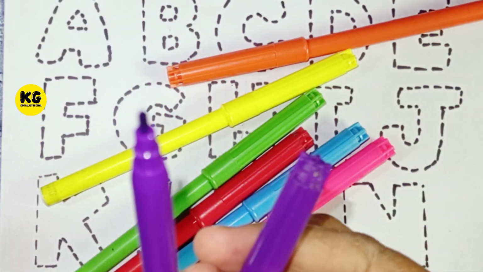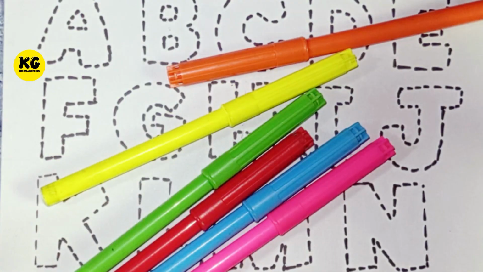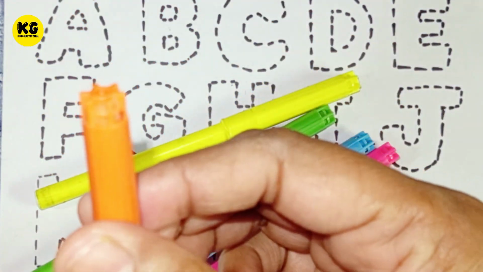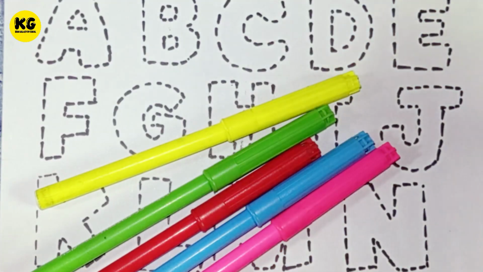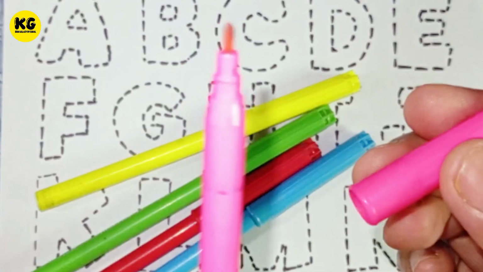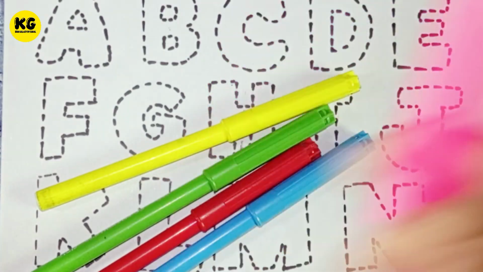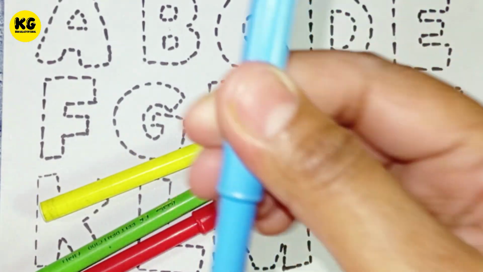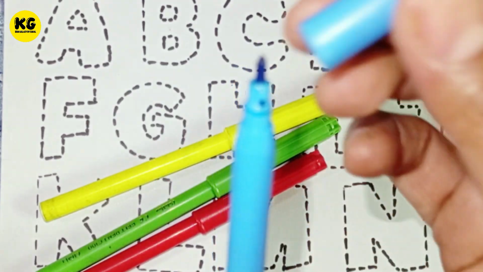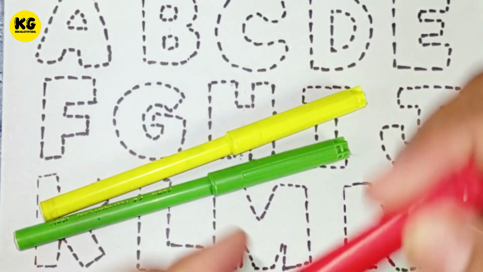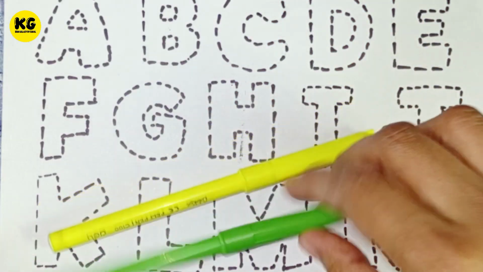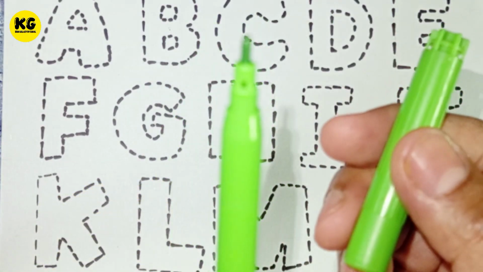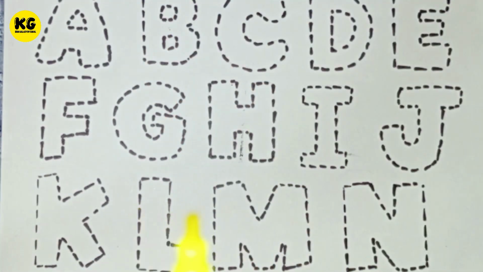Purple color, orange color, pink color, sky blue color, red color, green color, and yellow color.